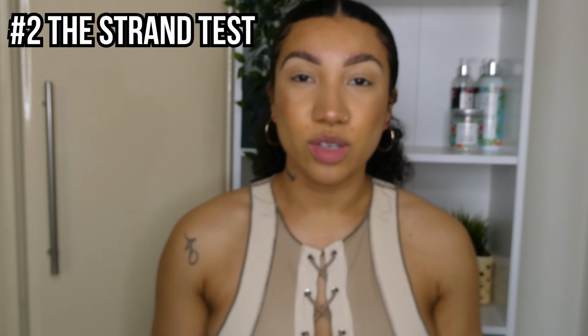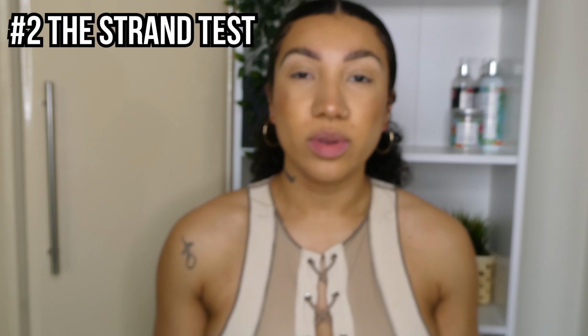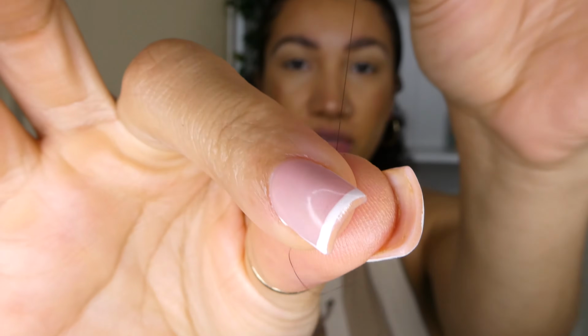Okay, so the second test you can do is the strand test, and what you want to do is get a couple of pieces of hair. I've just taken this strand from my hairbrush, and you want to just pass your fingers along the hair strand. Now what you are feeling for when you do this is any ridges, any bumps, or is the hair strand quite smooth as you run your fingers along it. More than likely, if you have bumps and an uneven surface of the hair, you are looking at more of a high porosity hair strand.